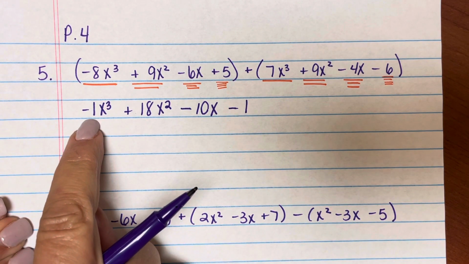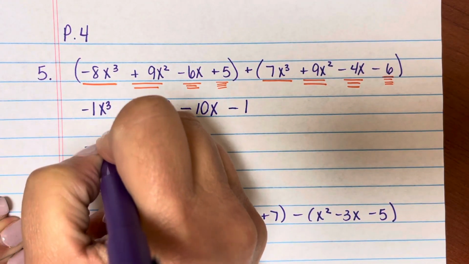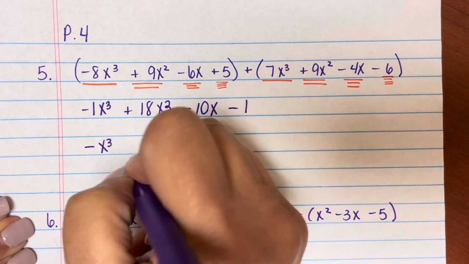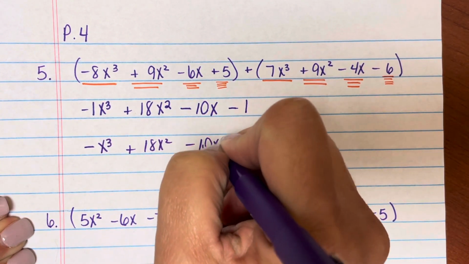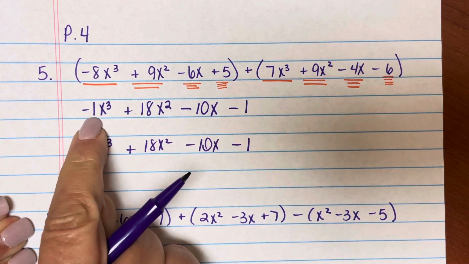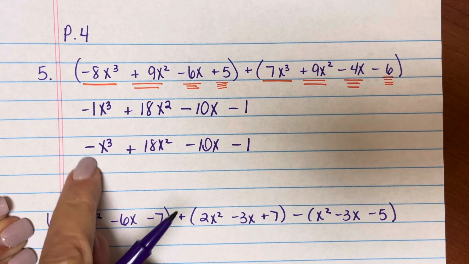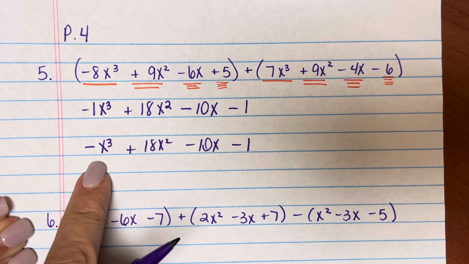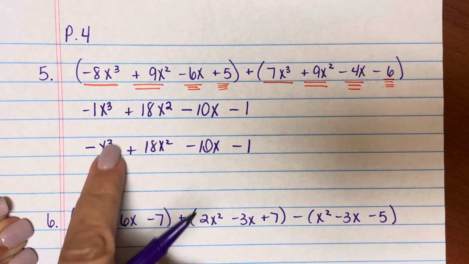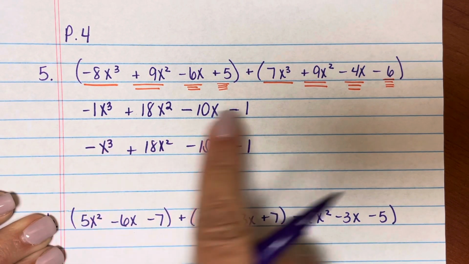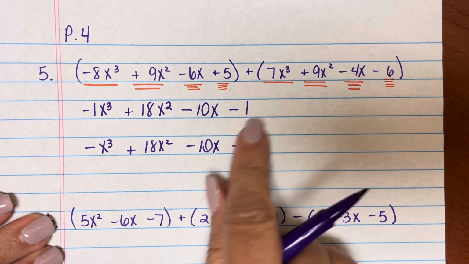We don't have to write this 1. It can be written as negative x to the third plus 18x squared minus 10x minus 1. I can leave off this 1 coefficient and it's still correct, or I can keep it. My math lab will take it either way. Both of these are correct, but this is considered a little bit more simplified. Now I can't drop off this 1 because it's a placeholder. Something has to be in that spot.